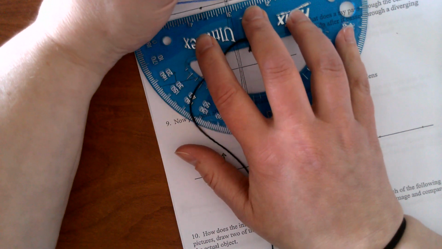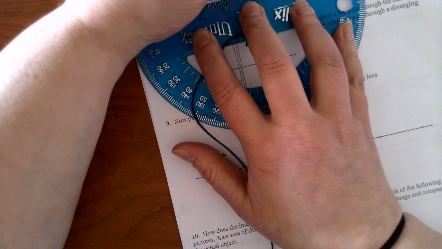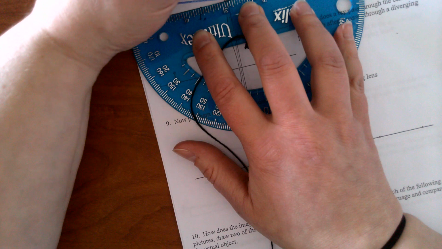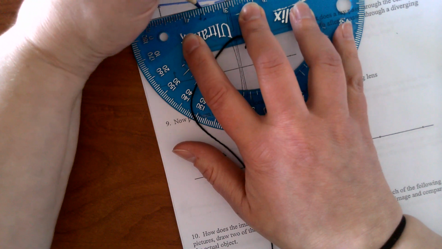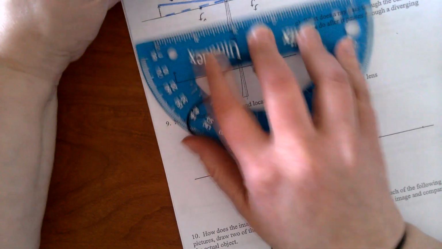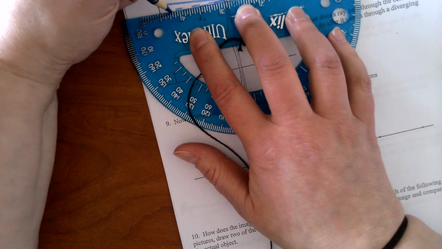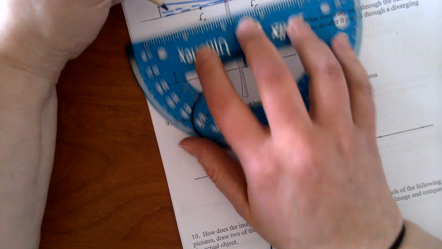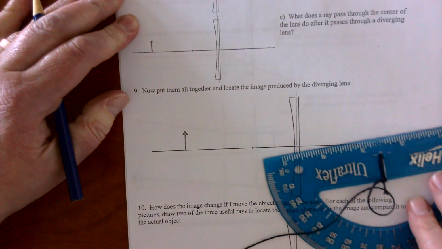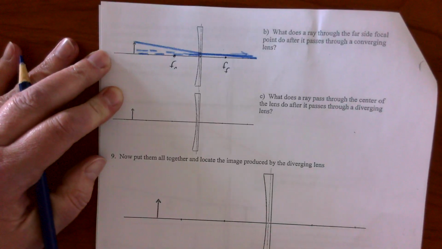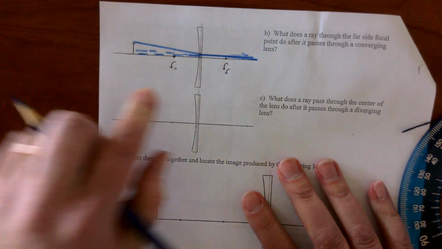But same as before with the first one we drew, we are not going to stop there. We are actually going to make virtual lines in the back that go out straight. Again, I'm sorry, that's not straight, but it should be straight out like that.